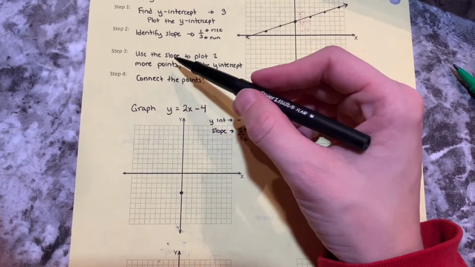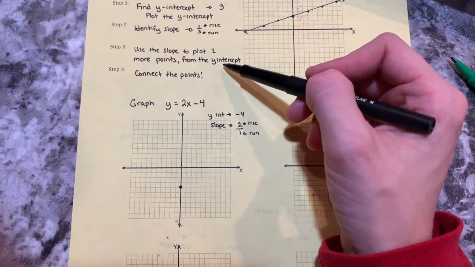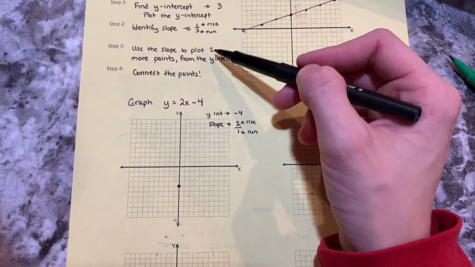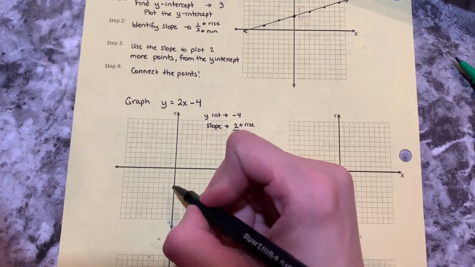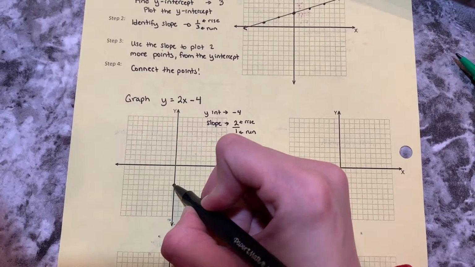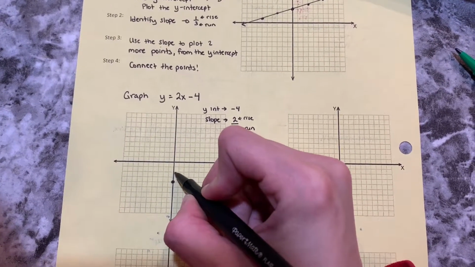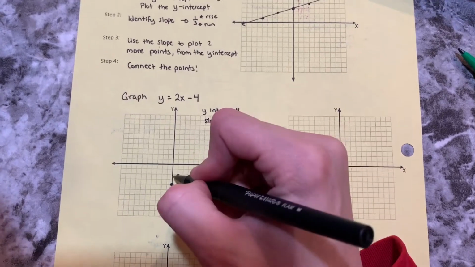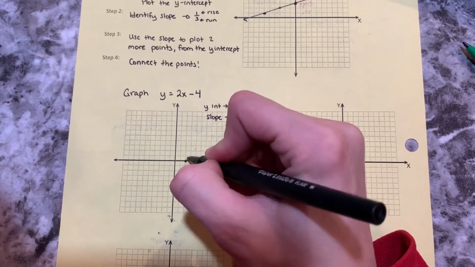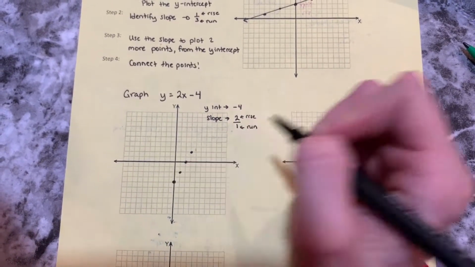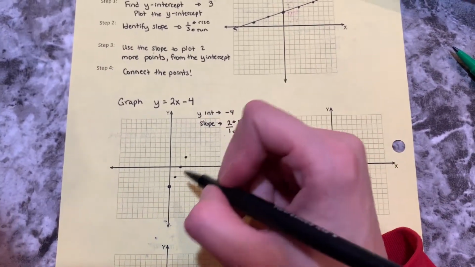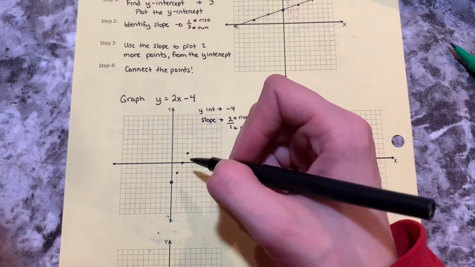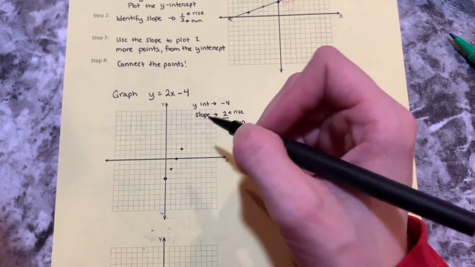So from step number 3, from the y-intercept, we have to plot 2 more points at least using the slope. So we start at our y-intercept here. Our slope is 2, so we go up 2 over 1, up 2 over 1, up 2 over 1, and really you could keep going if you wanted to. We just want to make sure we have enough points here to make sure that we're getting a good picture.